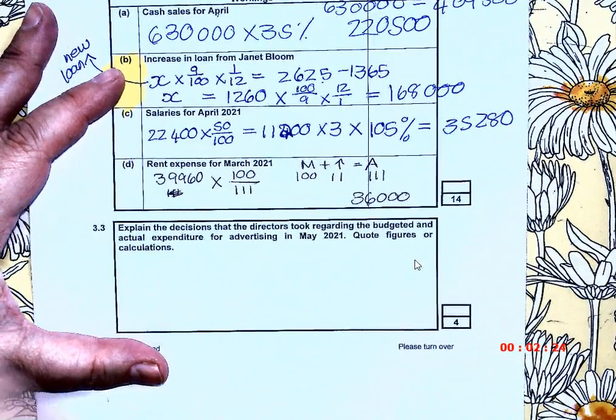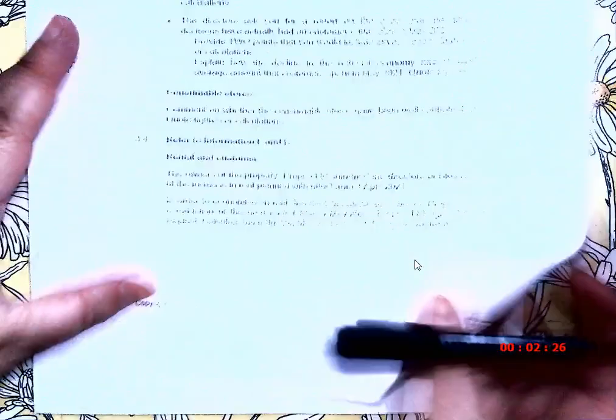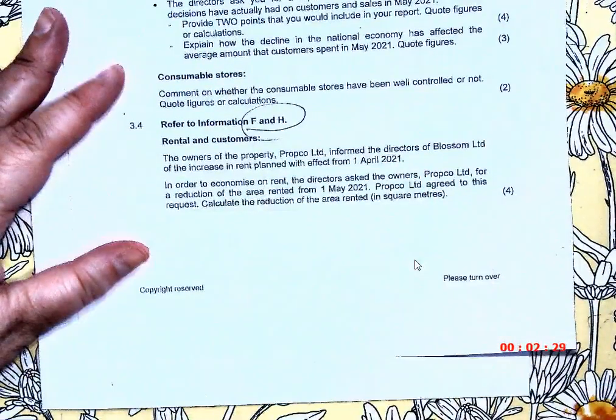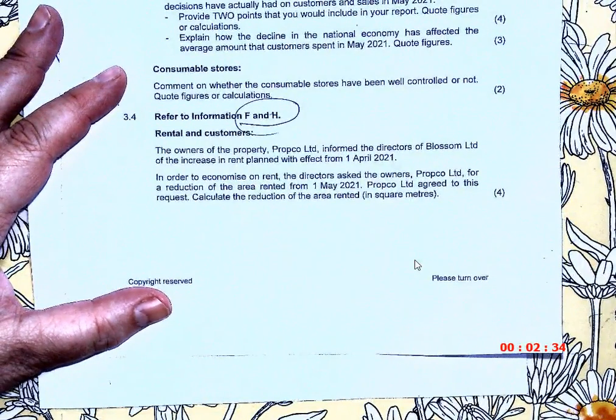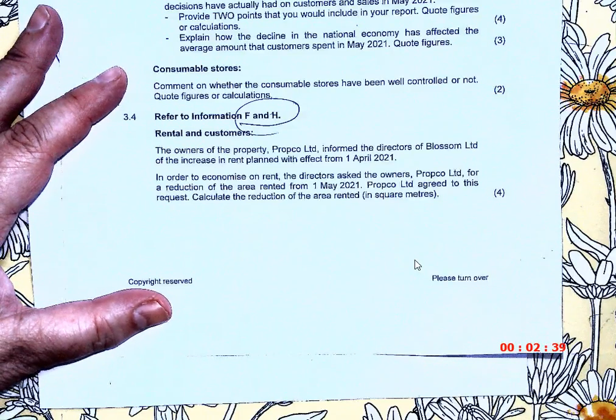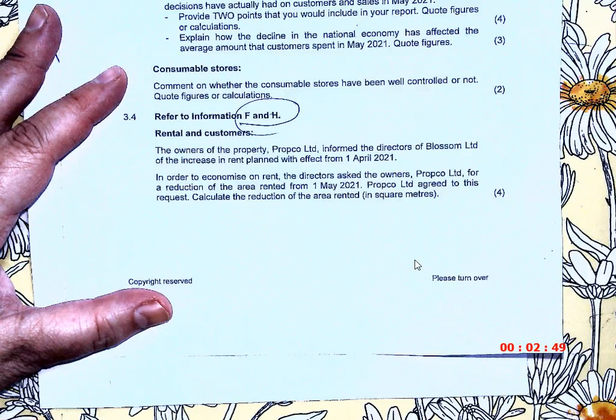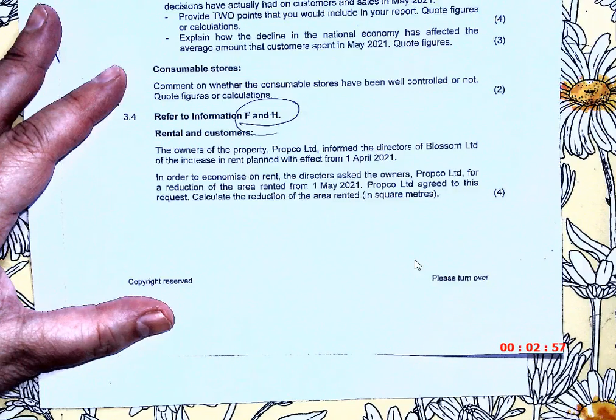Sharp. So the next question, number 3.3, they say refer to F and H, rental and customers. The owners of the property informed the directors of the increase in rent planned with effect from 1st April. In order to economize on rent, the directors asked the owners for a reduction of the area rented from the 1st of May. Propco Limited agreed to this request. Calculate the reduction in the area rented.